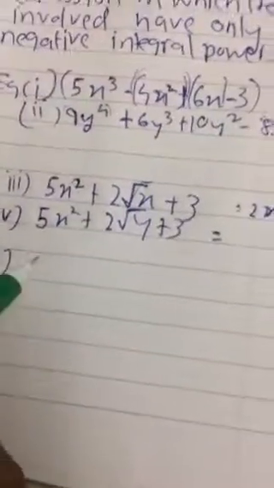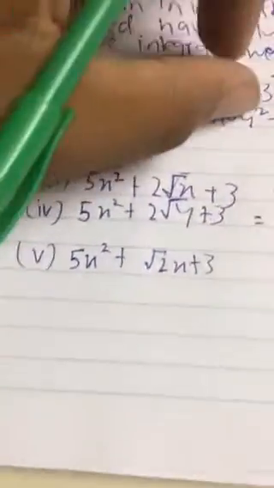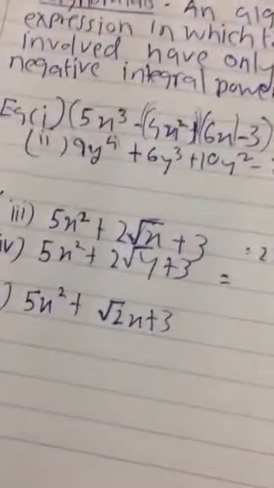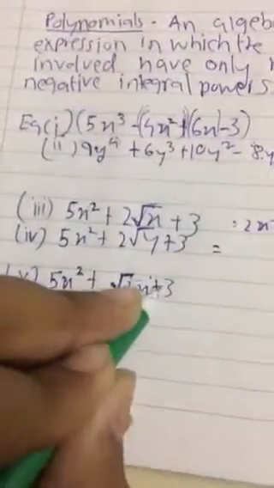Now let's come to another tricky part. 5x squared plus root 2x plus 3. Is this a polynomial or not? For those of you thinking this is not a polynomial, this is wrong. 5x squared plus root 2x plus 3 is a polynomial. Just in the last question I explained that root x can be written as x to the power 1 by 2, so that was not a polynomial. But in this case, observe that the root is given over 2, not over x. So here it is a positive integral power. Here I can write root 2x as root 2 times x to the power 1. So 5x squared plus root 2x plus 3 is a polynomial.